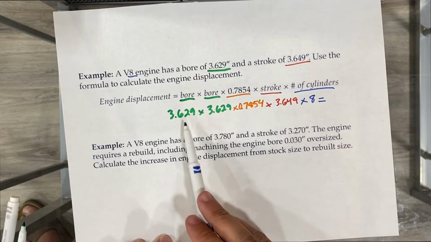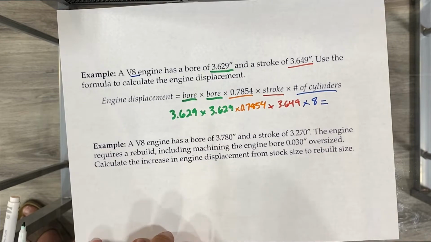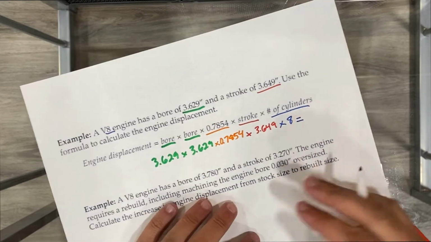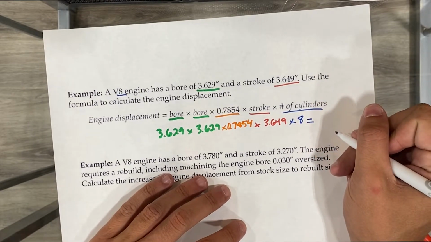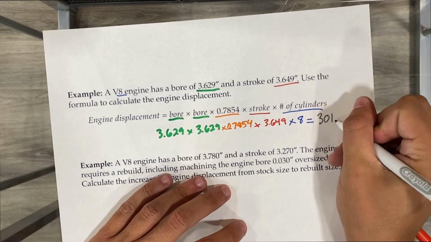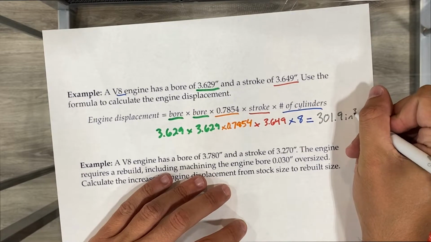So we're just going to go to our calculator, multiply all these values together, and I will see you on the other side of that. So in this case, the answer is going to be expressed in terms of cubic inches. So our answer here is 301.9 inches cubed.